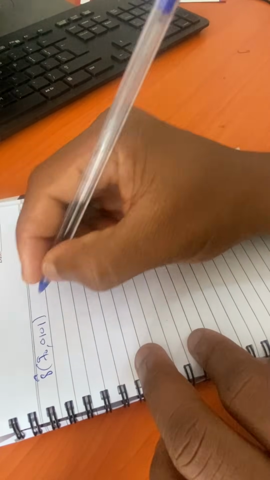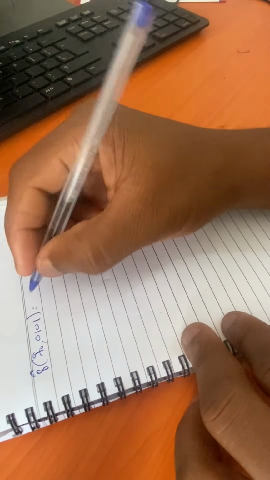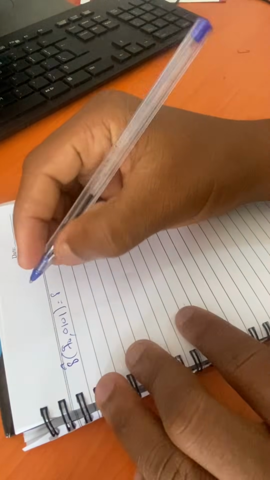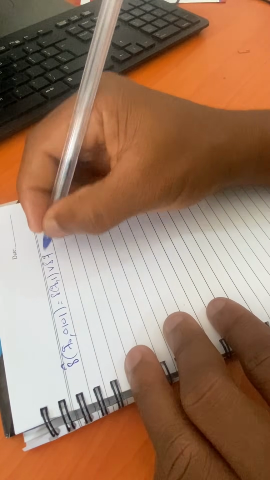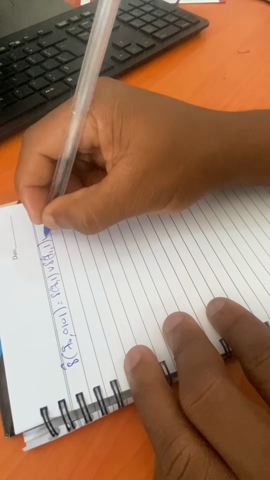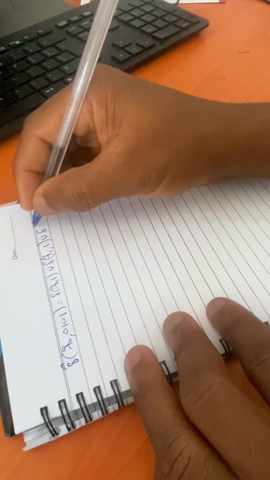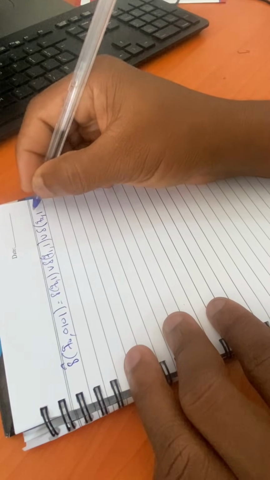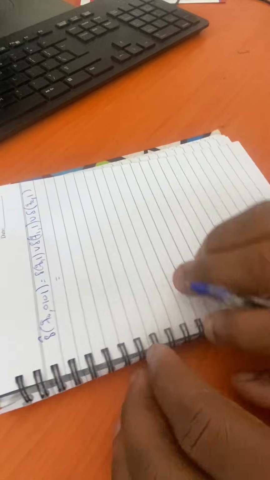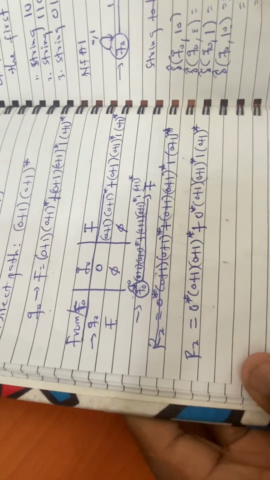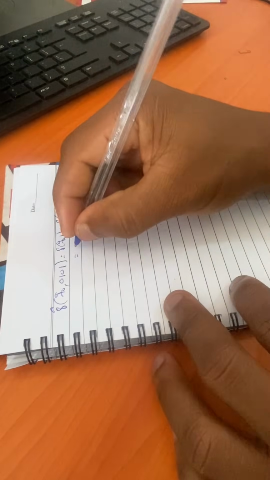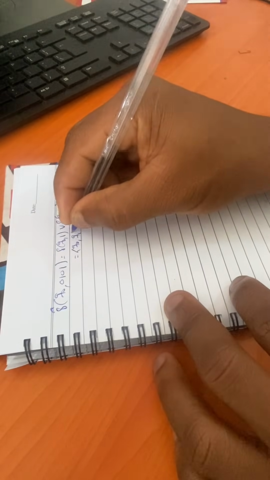Alright, so that will be equal to the transition function of, so we are going to do for all of them, right? So I'm going to have Q0 given 1, union the transition function of Q1 given 1, union the transition function of Q2 given 1. Alright, so Q0 given 1 can stay in Q0 or go to Q1, right? So we have Q0, Q1, union Q1 given 1.